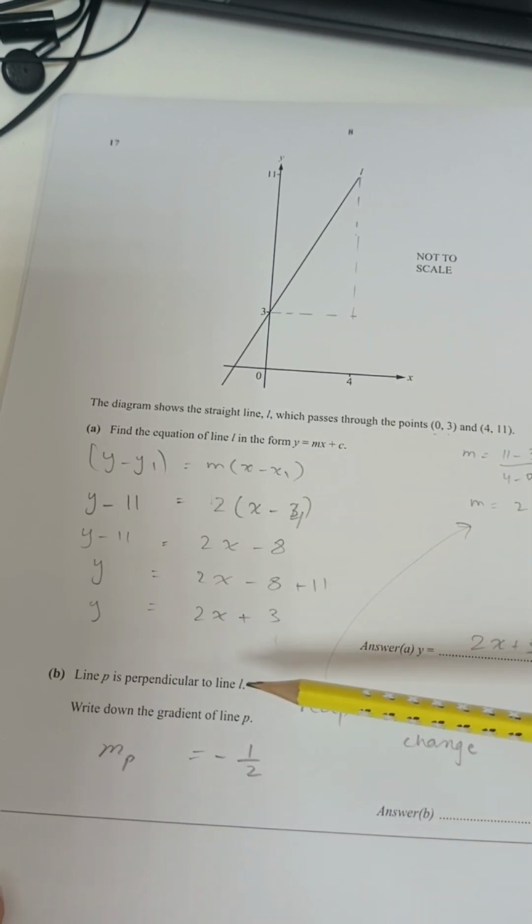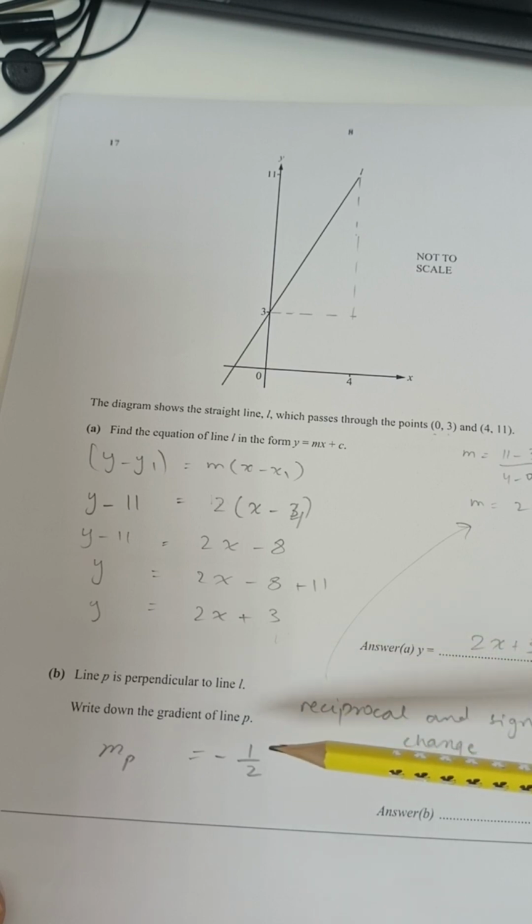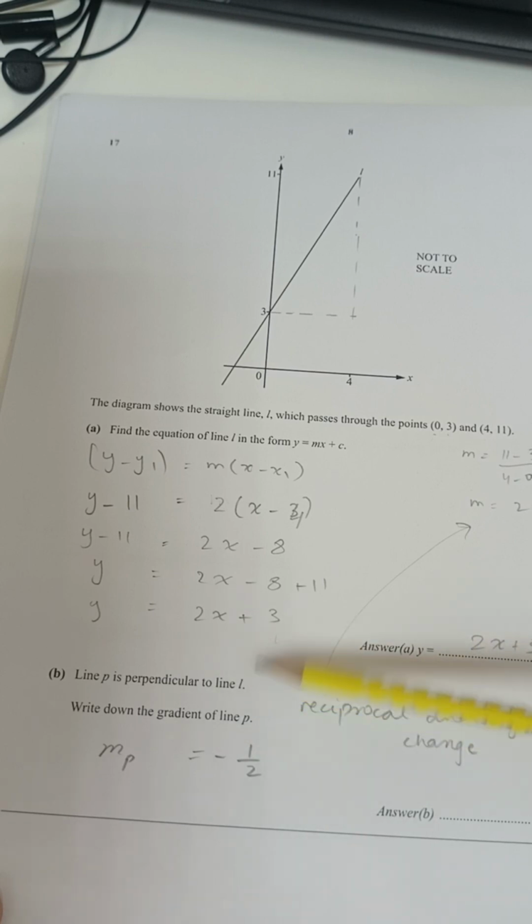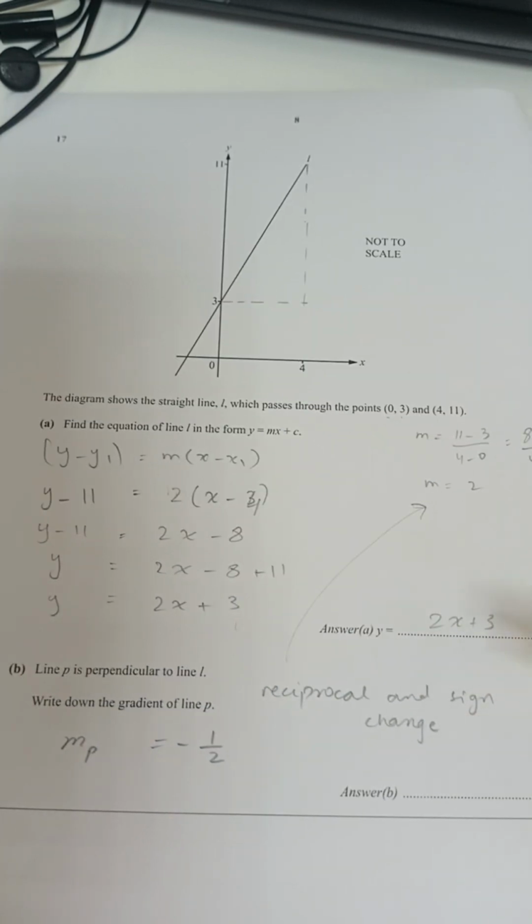Line P is perpendicular to the line L, write down the gradient. So when the line is perpendicular to the other line, what you have to do is just take the reciprocal of the slope and put a negative sign. So the reciprocal of 2 will be 1 by 2 and a negative sign with that.